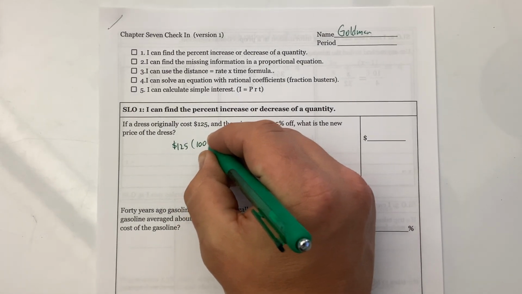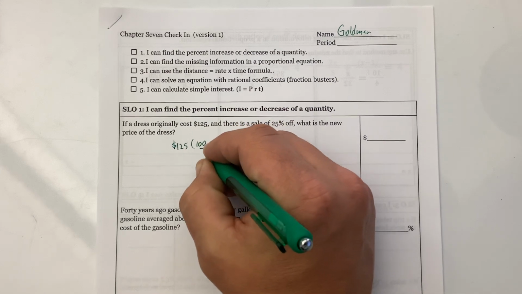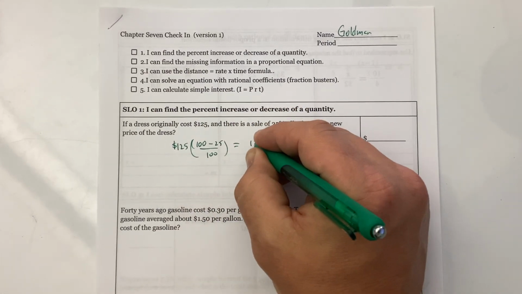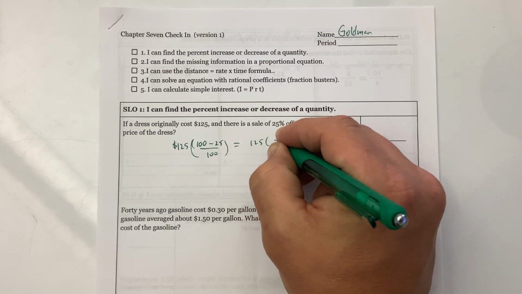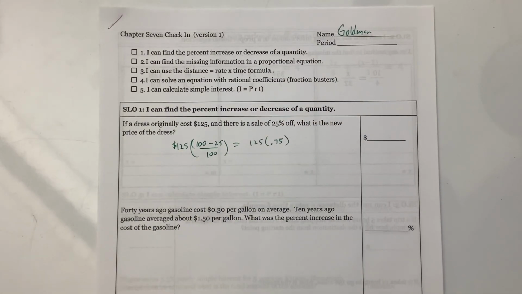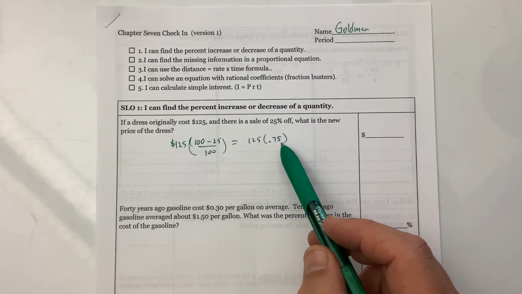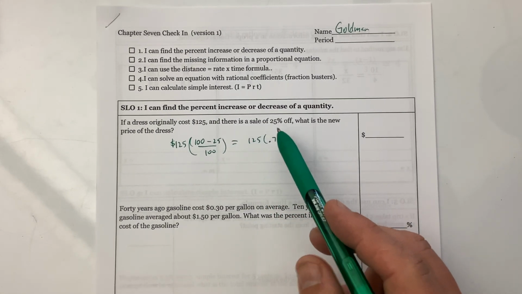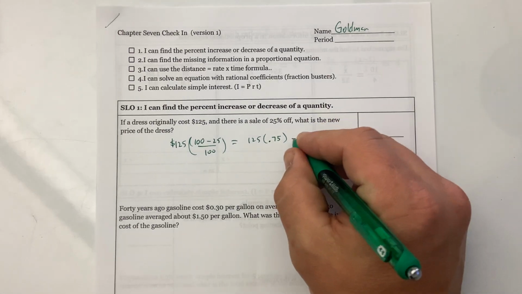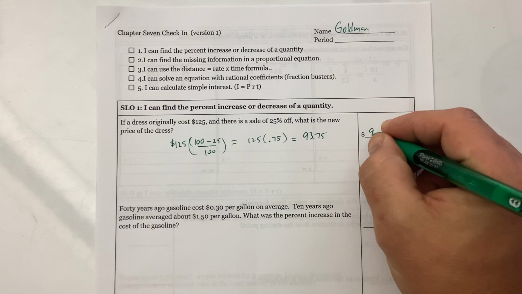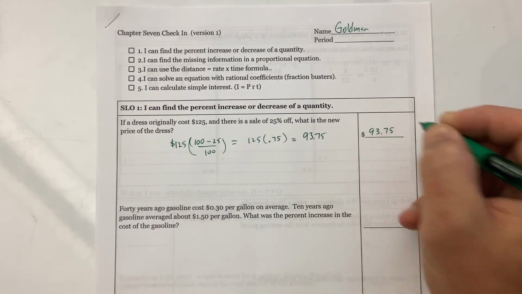Well, you do 100% minus 25, divide that by 100, and that's the same as 125 times 0.75. What this means is you're going to be spending 75% of the original value. That's the same as 25% off, and that is going to be $93.75.